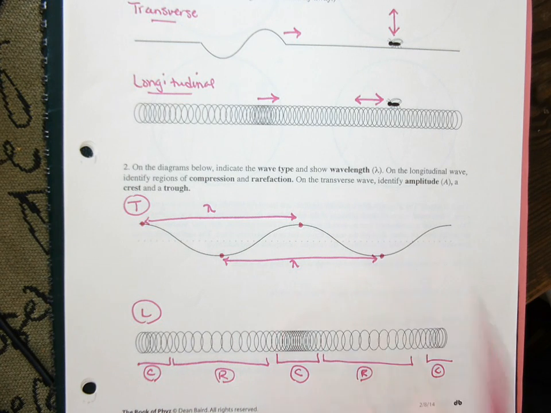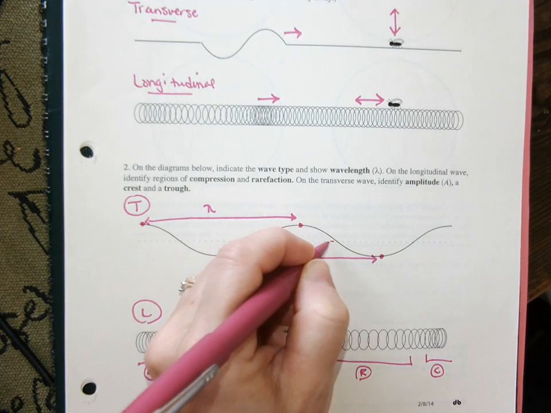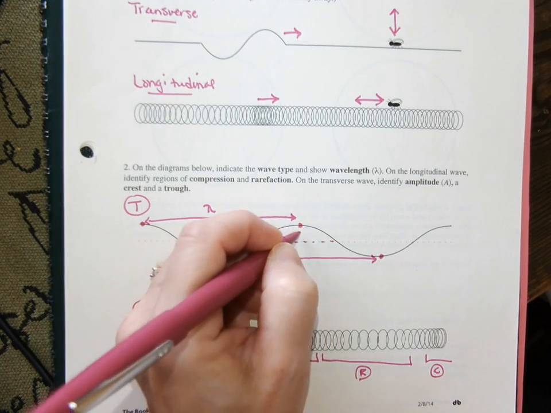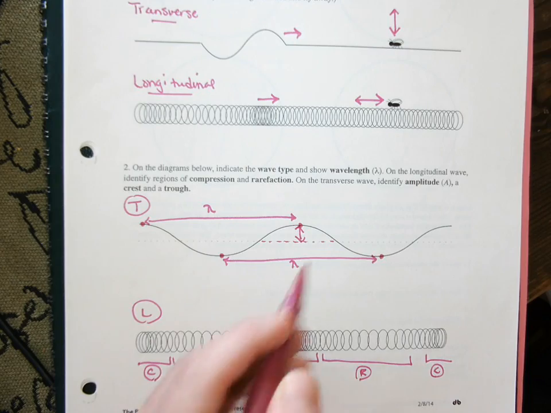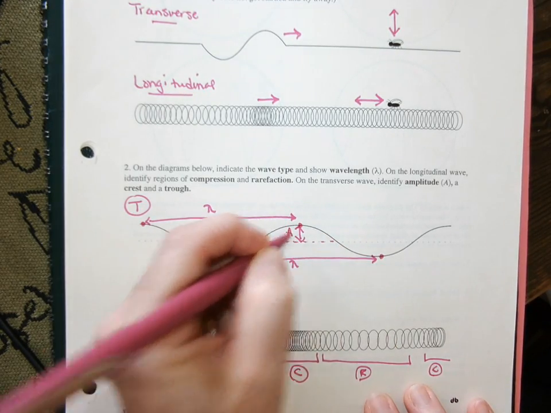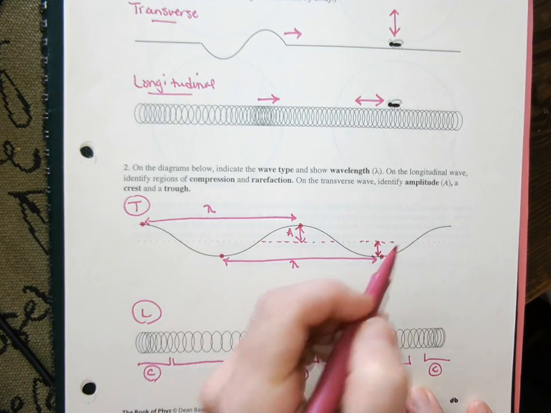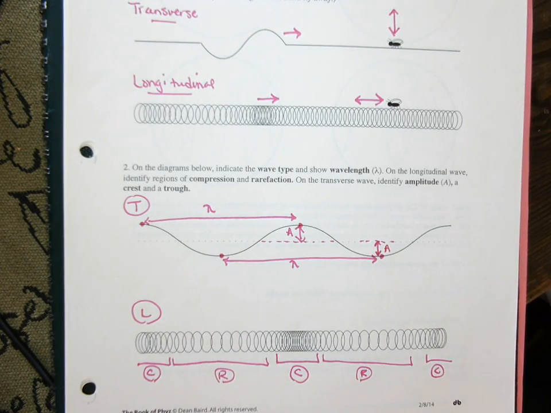Oh, on the transverse wave, we have to identify the amplitude. So amplitude is from this resting line to a crest. From rest to crest is what I sometimes say. Amplitude could also be from rest to a trough. That just doesn't sound as cool as from rest to crest because it doesn't rhyme. But amplitude is the distance from the resting position to this maximum displacement on a transverse wave.